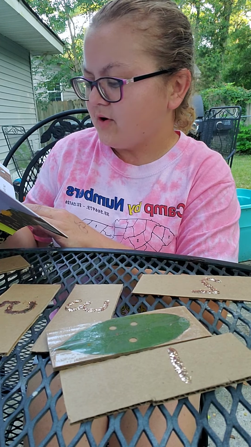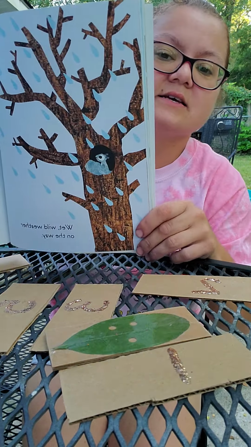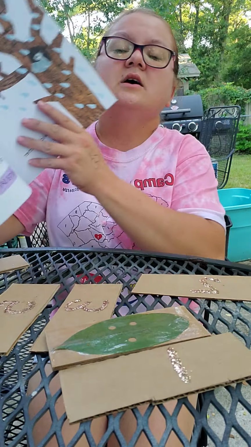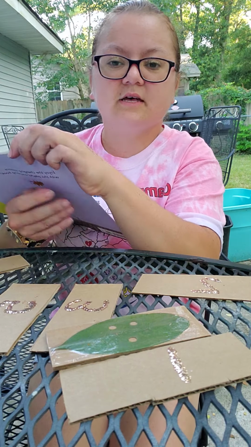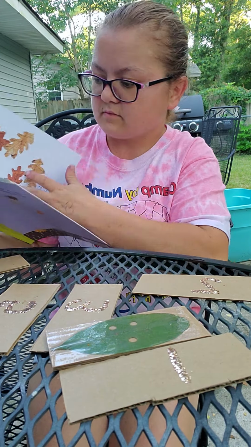Wet, wild weather on the way. Frosty, freezing winter day. There's no leaves on the tree because it's winter time. And when there's snow outside, the snow covers the leaves. Leaves lie crumpled on the ground. Light white snowflakes swirl around.